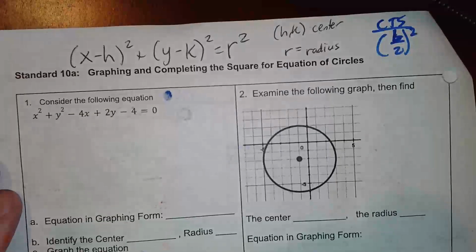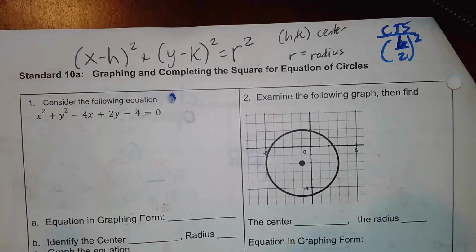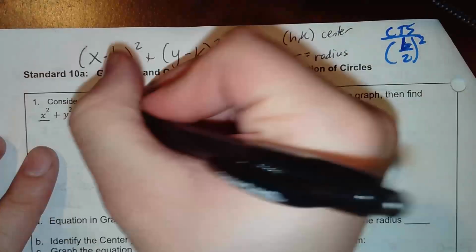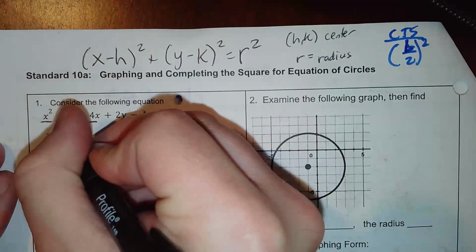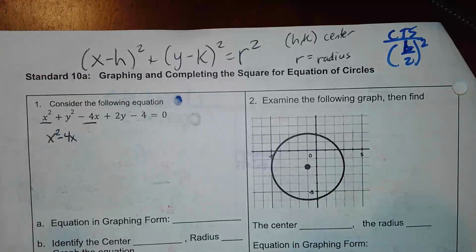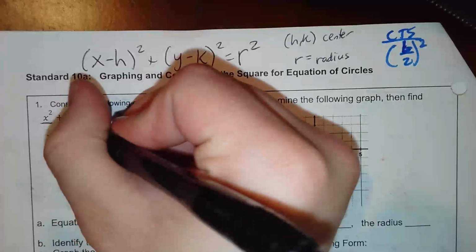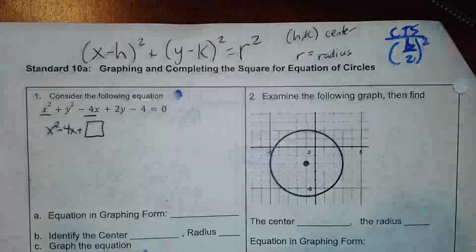Okay, number 1. Step 1, I'm going to group the x's together. We get x squared minus 4x. And I'll add a box as a space.